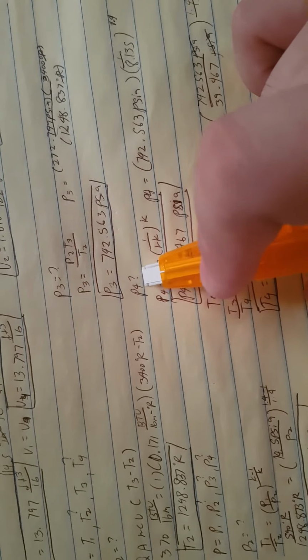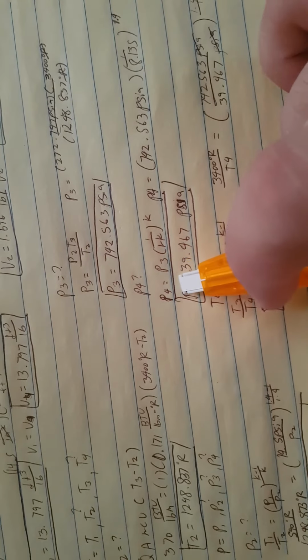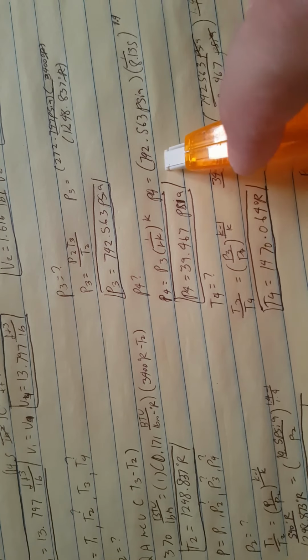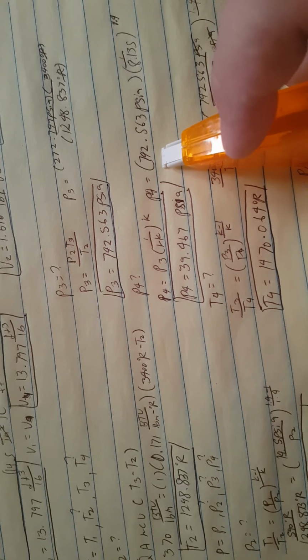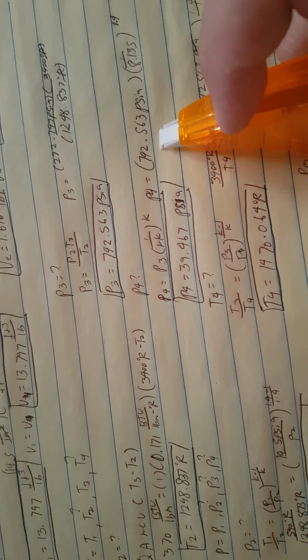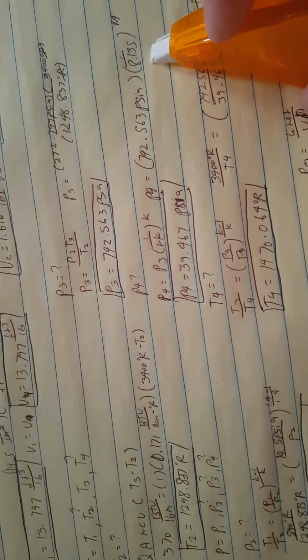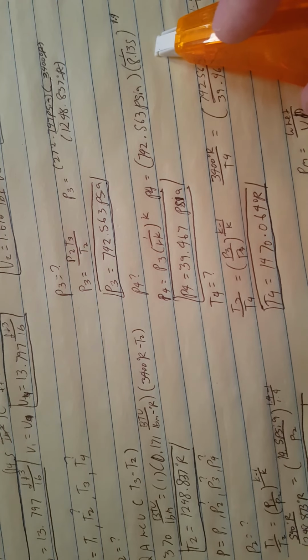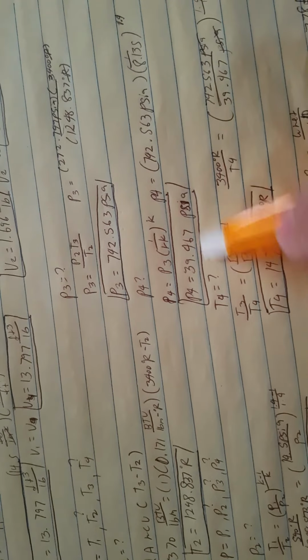Next is P4. This is the formula: P4 is equal to 742.563 psia multiplied by 1 over 8.135 raised to 1.4.